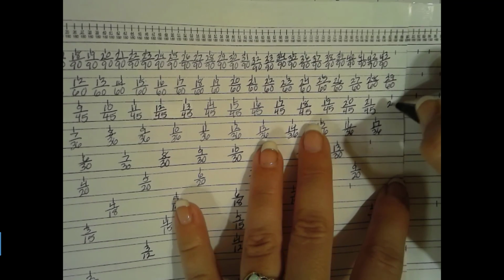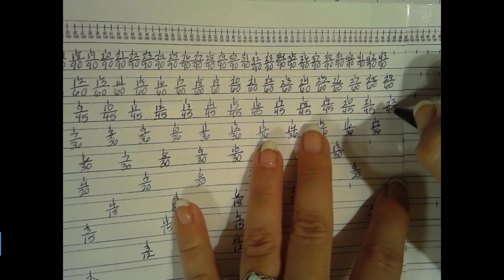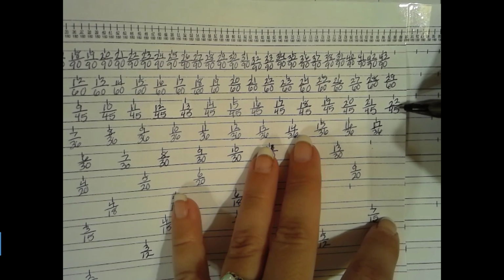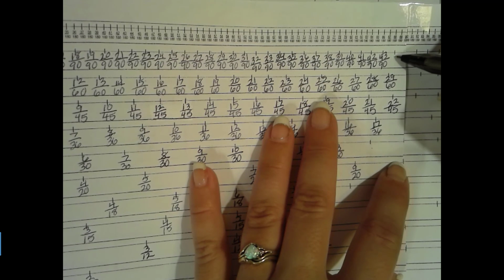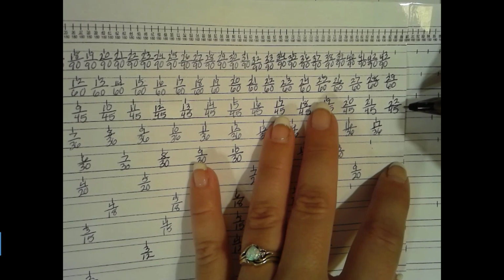And then today is 22/45. There are no lines below it because it is our simplest form. We just have our line right above it. So we have an equivalent fraction in the 2's, and then our beginning one.